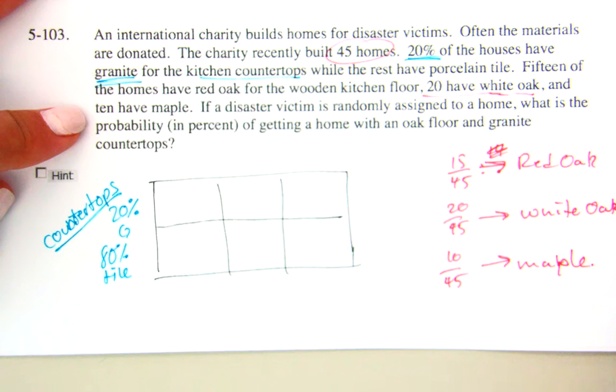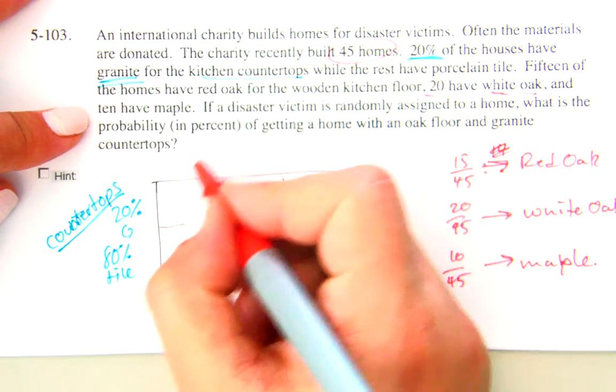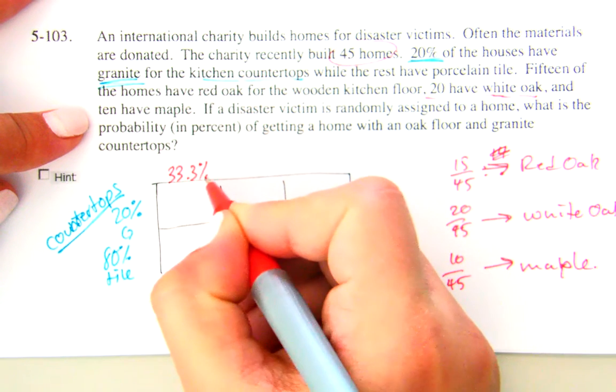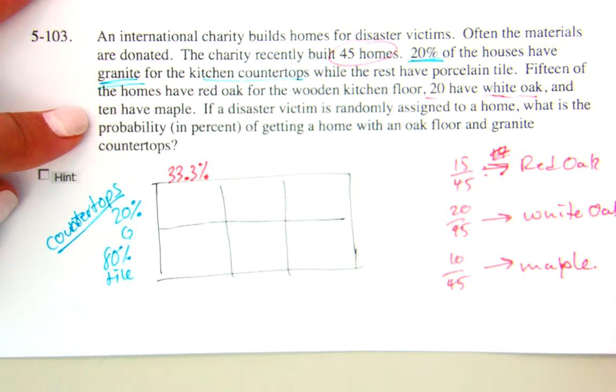Okay, so what is that? What in the world is 15 out of 45? I have no clue. 33%. 33.3%. I don't want to convert that into a decimal. That's ugly. Okay, so 33.3%. I really wish I wouldn't do that, but that's okay.